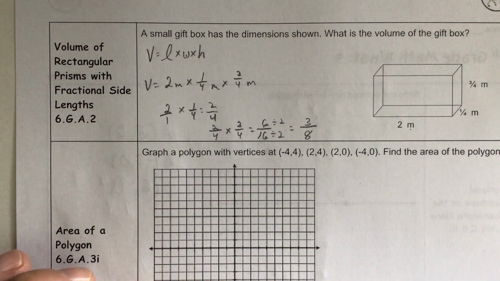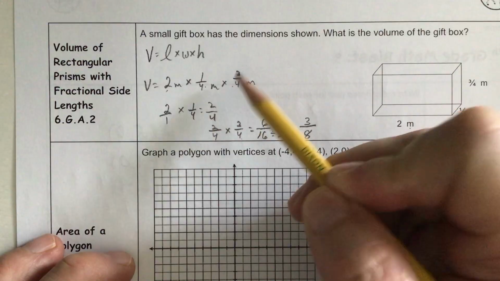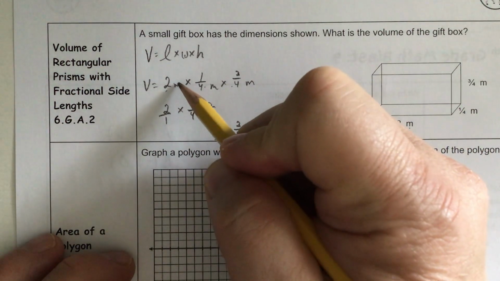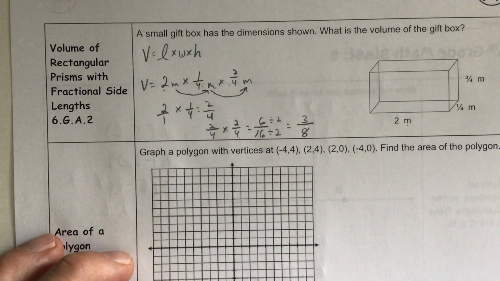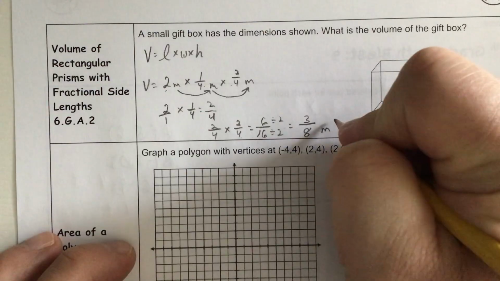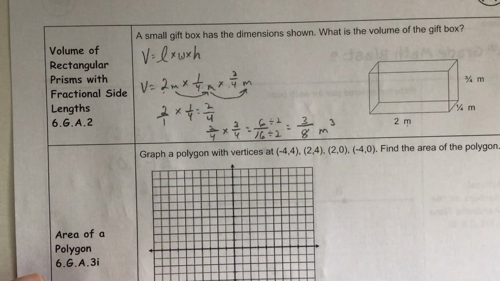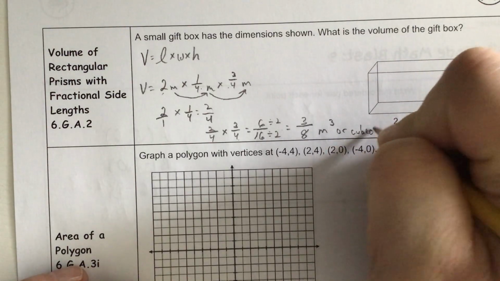Now I have to determine the second thing. The second thing is the units. Well, I multiplied the 2 by the 1/4 by the 3/4. Now I have to multiply meters by meters by meters. Well, that's 3 sets of meters, or meters cubed. So you can write m to the 3rd, or you can write the word cubed. Either one is acceptable.